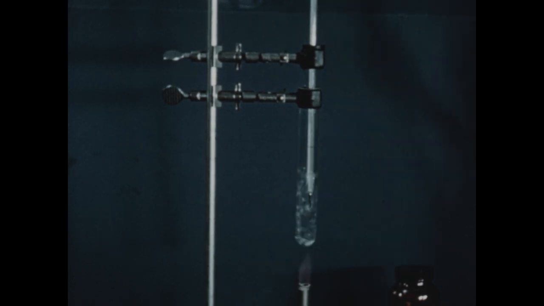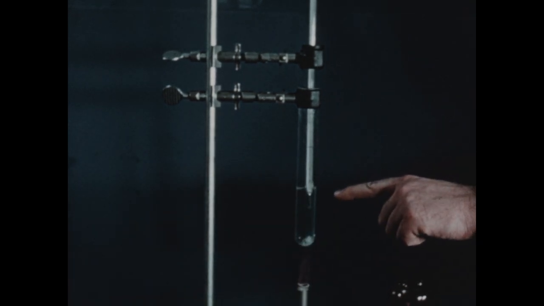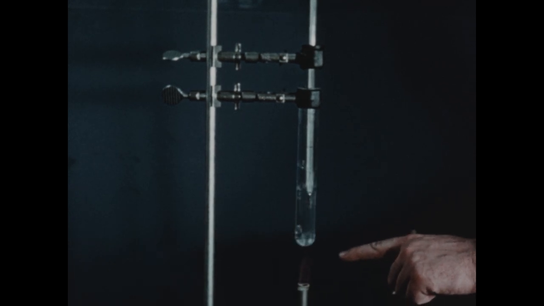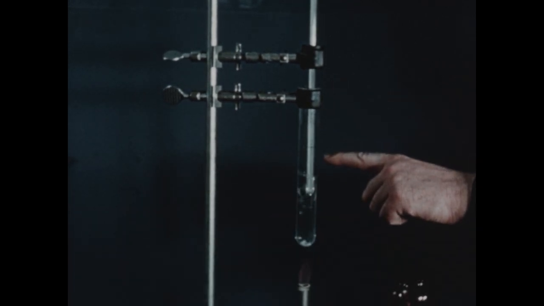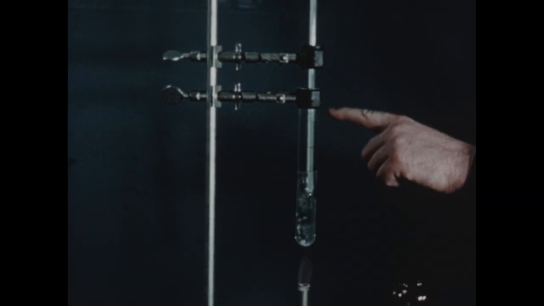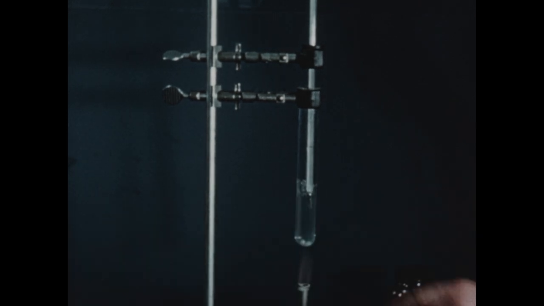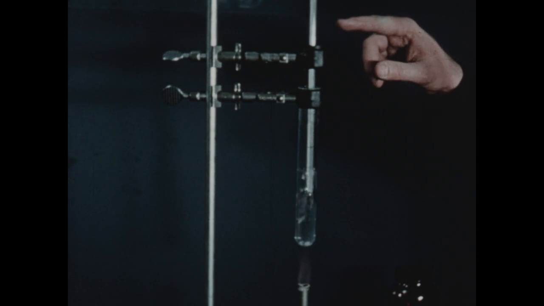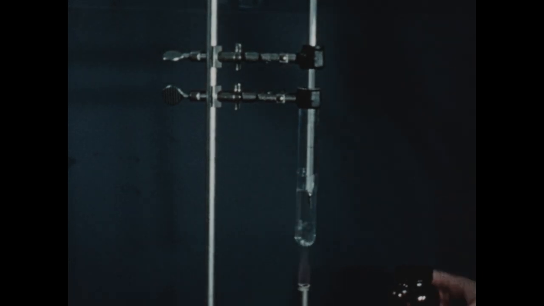We will now examine the effect of the presence of a non-volatile solute on the vapor pressure and therefore on the boiling point of the solvent. In this test tube, we've placed some water, a few boiling stones in the bottom. We're heating with the Bunsen burner. We've placed a thermometer in the tube with its bulb dipping into the water, and the thermometer now reads exactly 100 degrees centigrade, the boiling point of water.